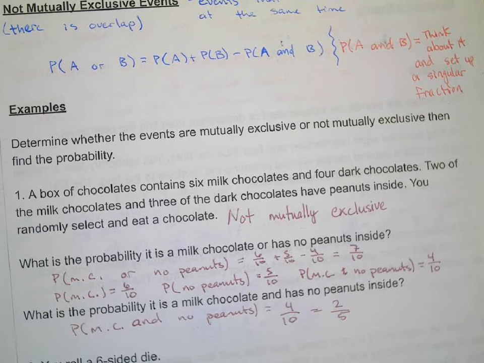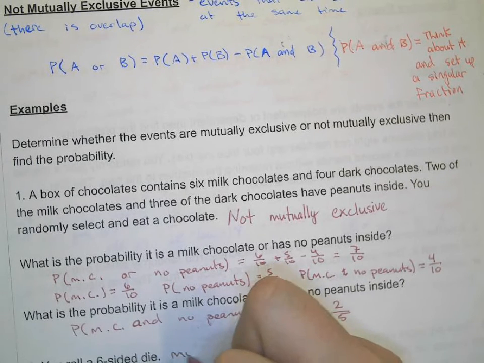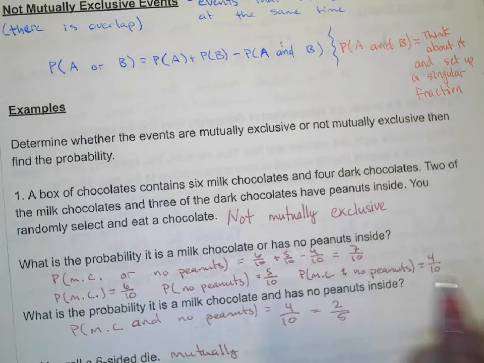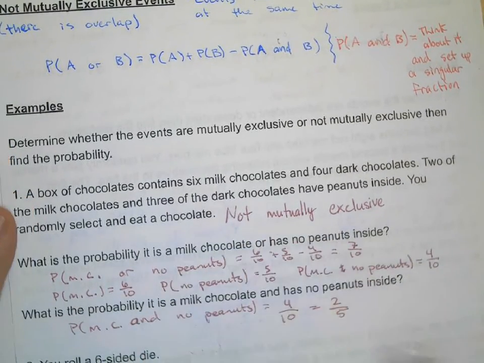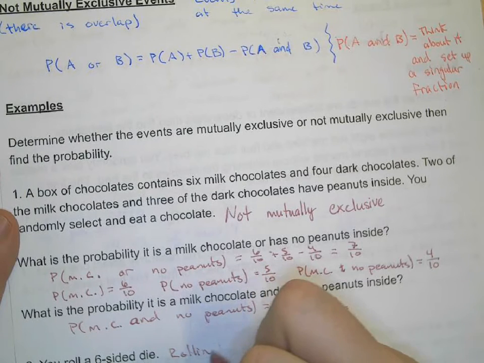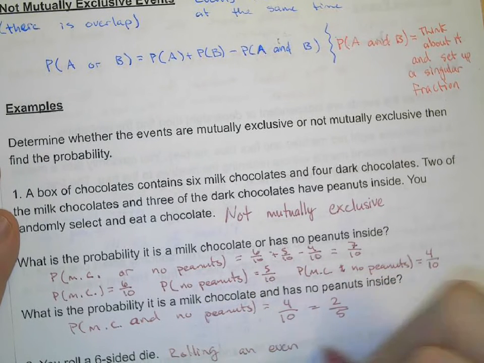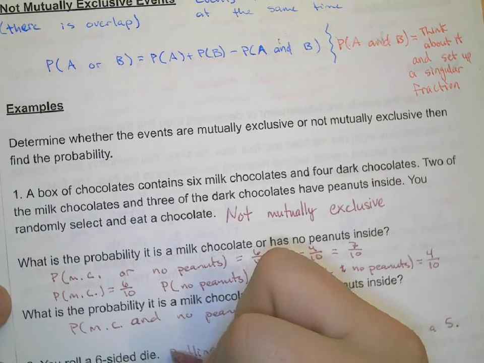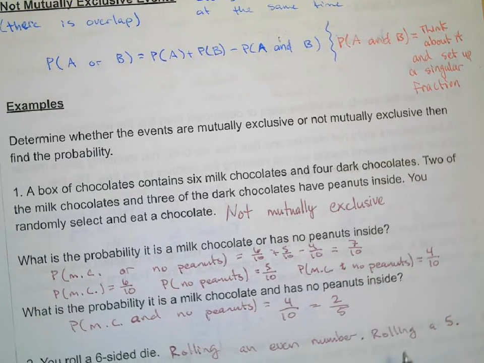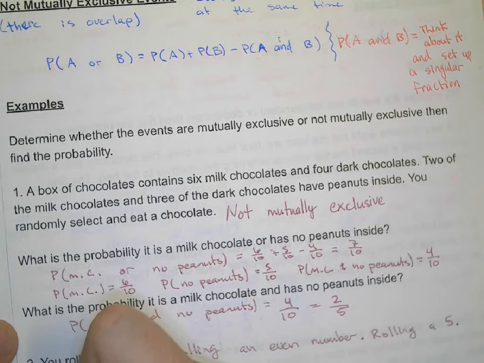Well, these are mutually exclusive because I cannot roll an even number and a 5 at the same time.